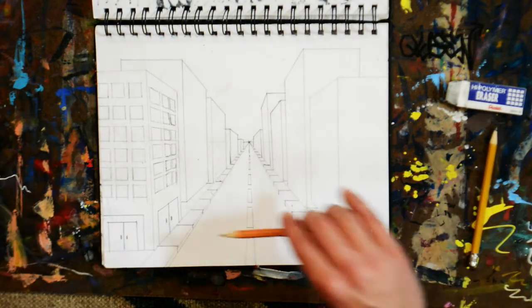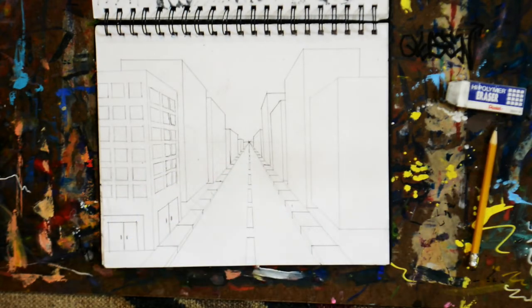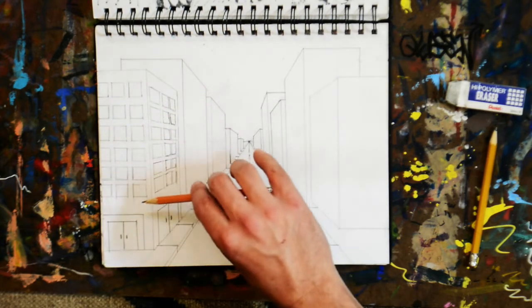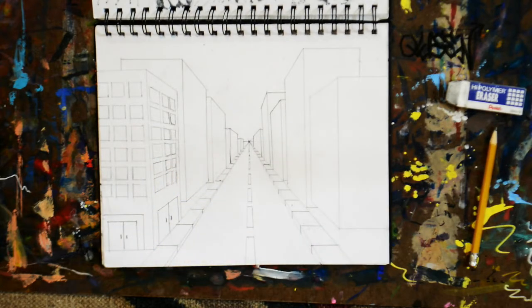I would probably want to add windows on these doors, or add little doorknobs. You might want them to be glass doors. I mean, there's a lot you can do. I might put a sign on here with a label. There's a lot of things you can do.